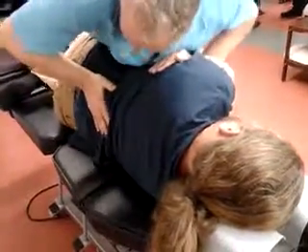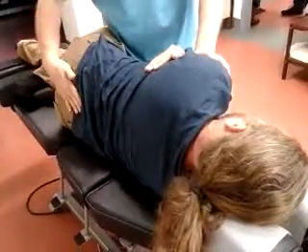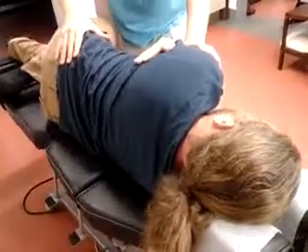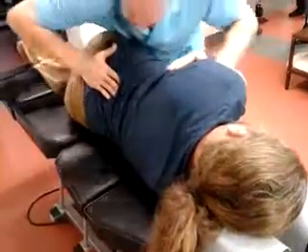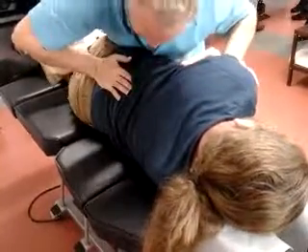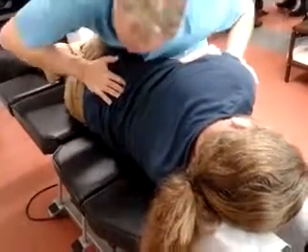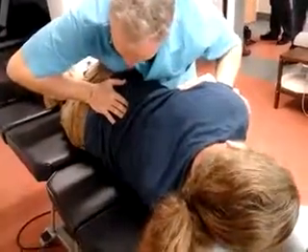One more time at the lower lumbar area, driving it down. Good. So now we're going to get the sacrum. By getting the sacrum, you want to extend it. Okay. Driving it down. Grabbing it, but you're not going to let the patient fall. Good. Awesome. Good.